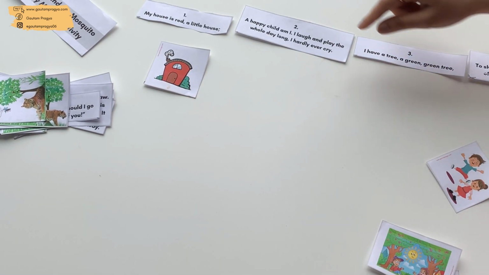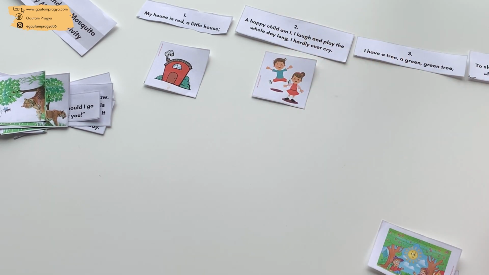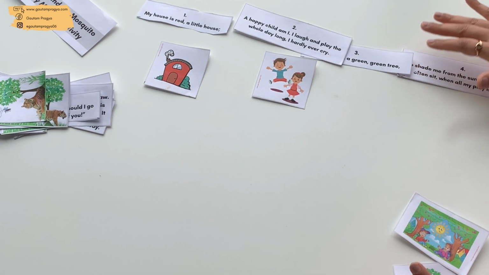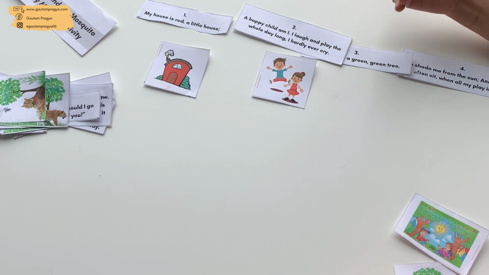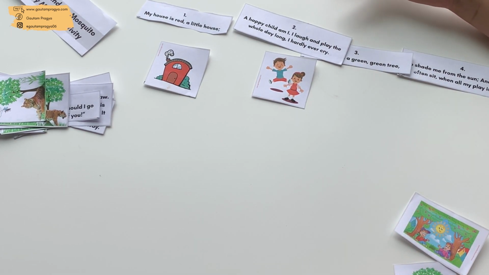The next one says, a happy child I am, I laugh and play the whole day long, I hardly ever cry. This one goes here because this is the happy child. So this way they can learn how to use the words and the pictures to make a story, because storytelling is also an art.